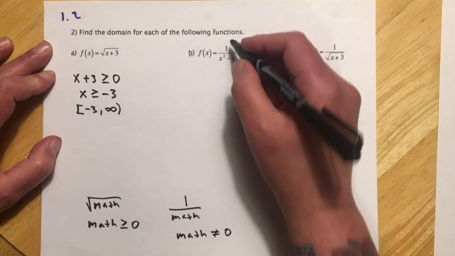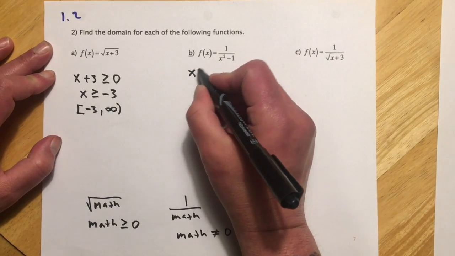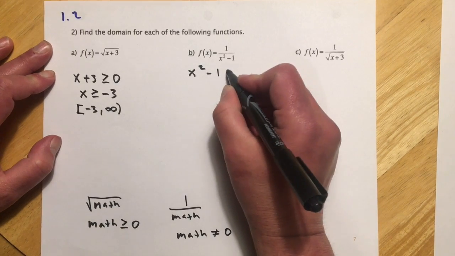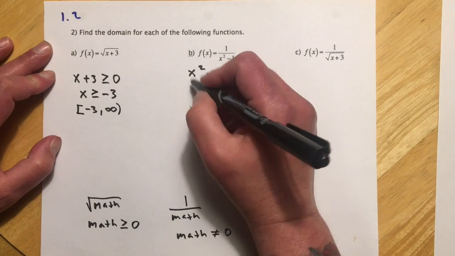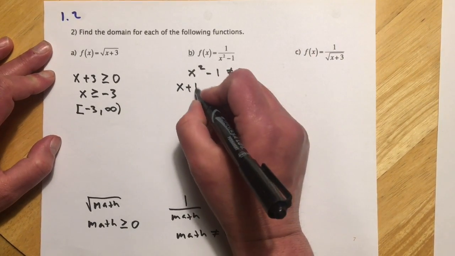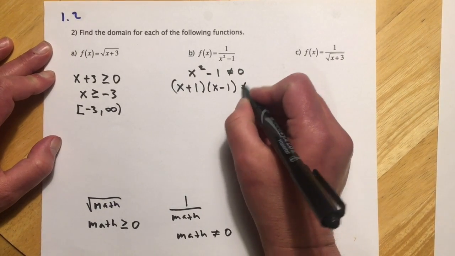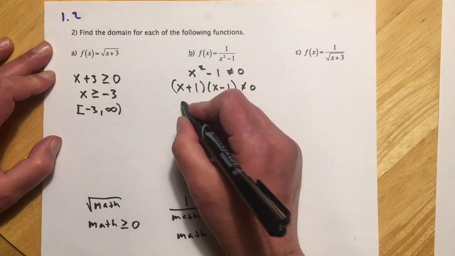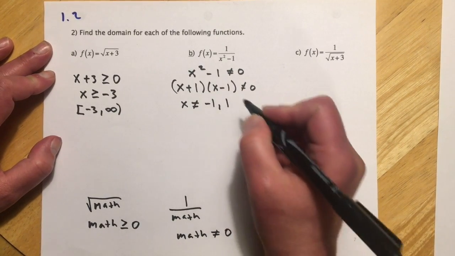B, so we have 1 over some math, so that math doesn't get to equal 0. So we'll do x squared minus 1 not equal to 0. You can bring this over when you do the root, but you've got to remember the plus or minus, so I'm going to do it as a factor. So x plus 1 times x minus 1 doesn't get to be 0. So x can't be either negative 1 or 1.